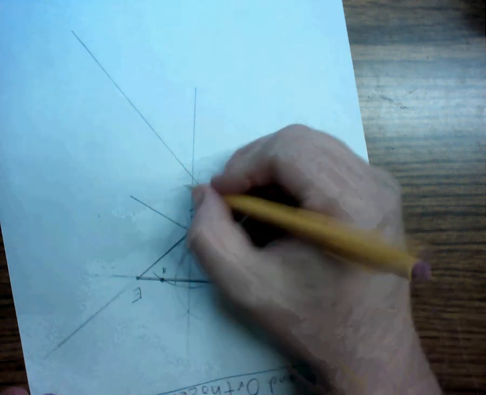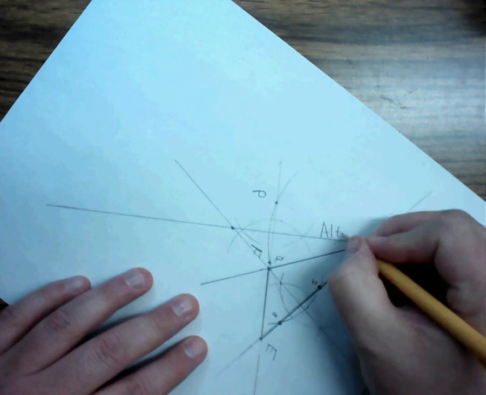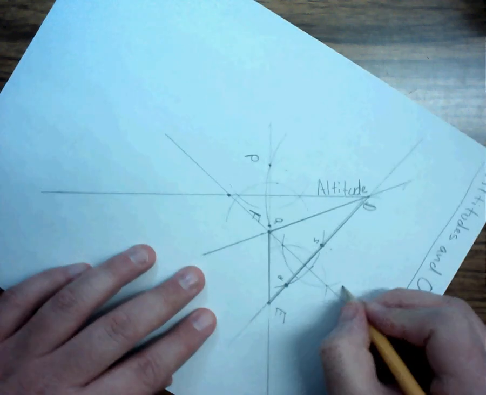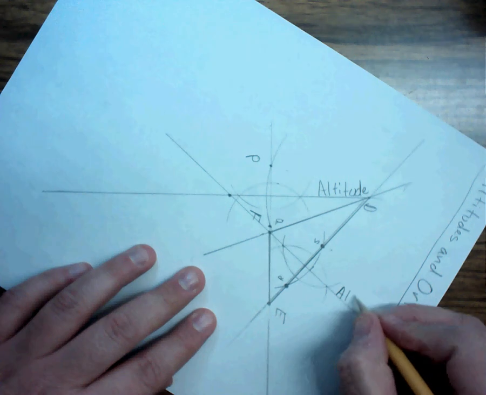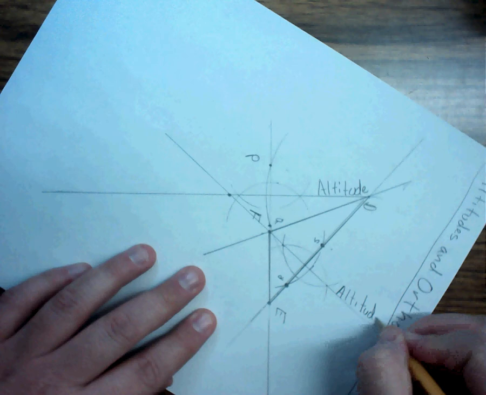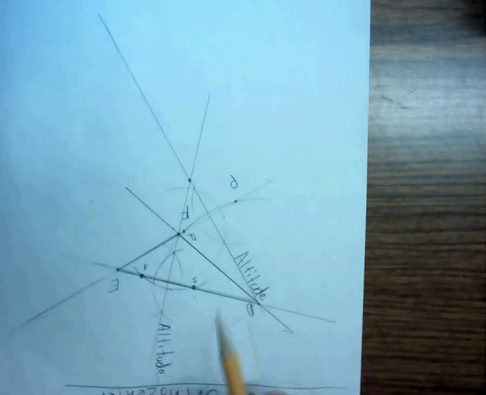Now notice that these two altitudes, so this is an altitude, this is an altitude of the triangle, but they don't converge inside the triangle, they converge outside of the triangle.